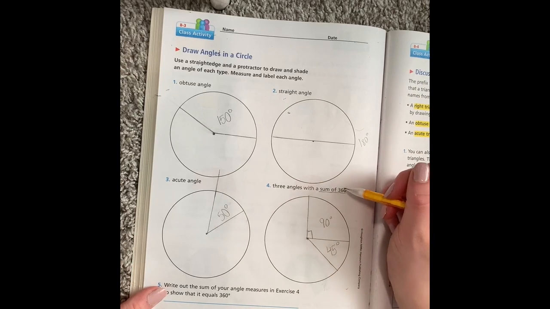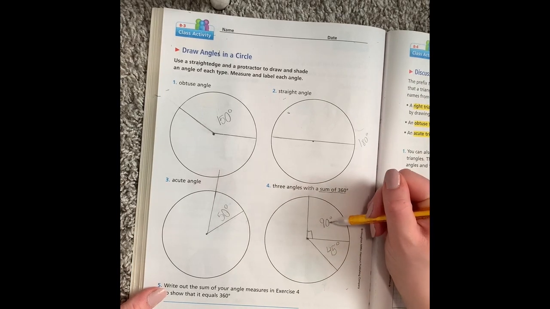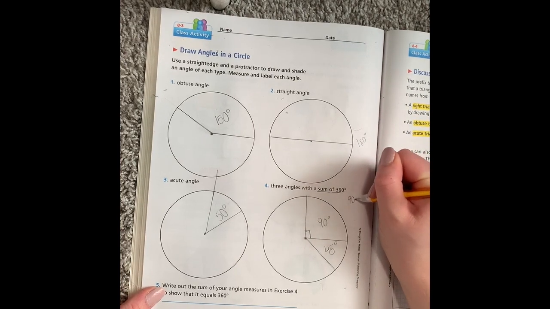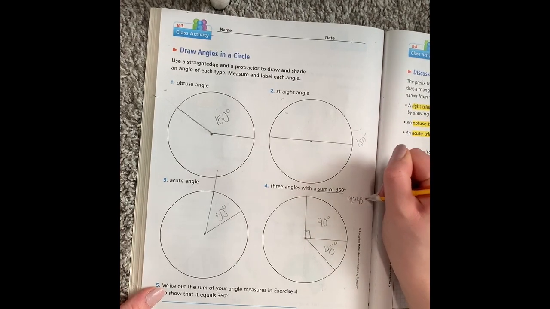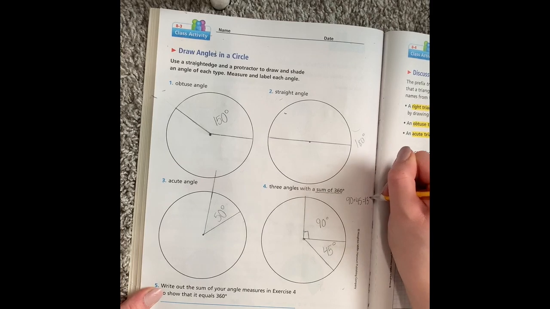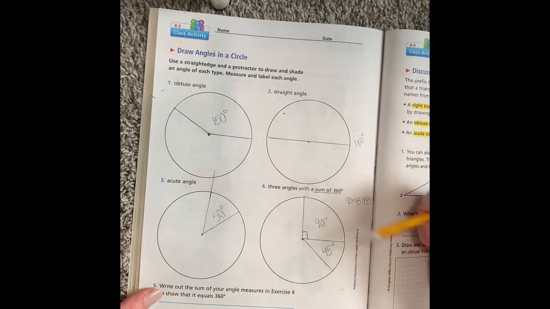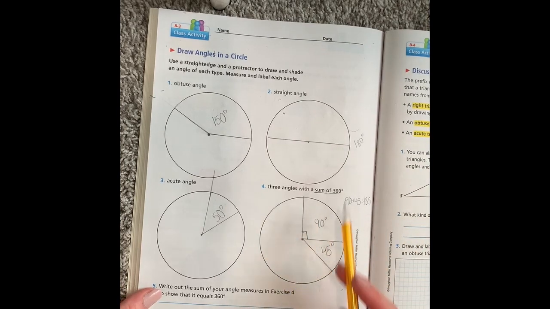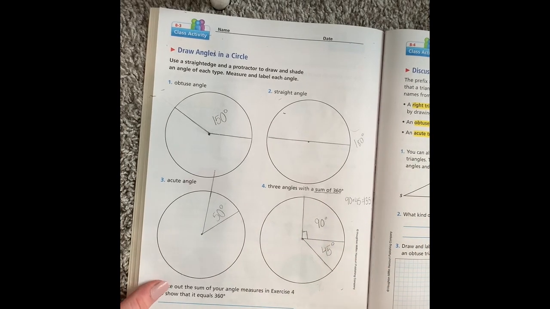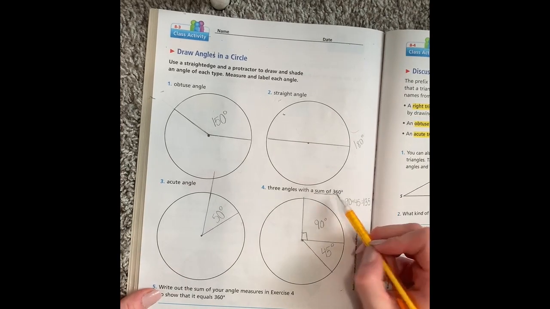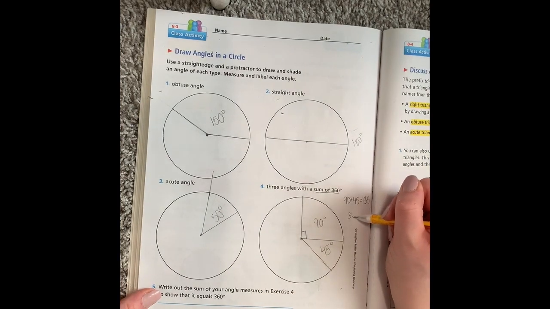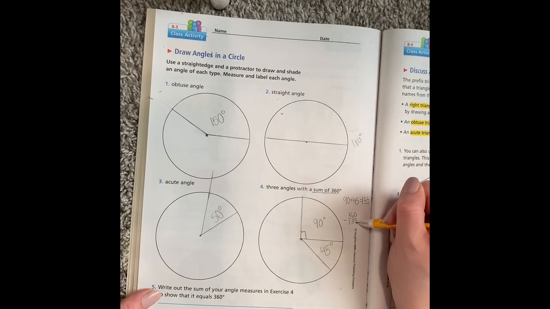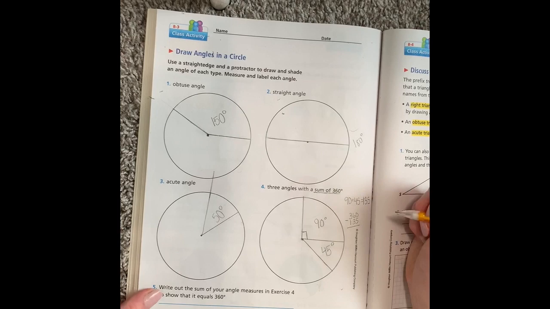And what we can do is take these two angles. So we can take 90 and 45 and add them up. So 90 plus 45 equals 135. So we know that right now we have 135 degrees. But our total sum is 360 degrees. So we can find the difference. So we can subtract 360 minus 135. So we're subtracting these two angles.